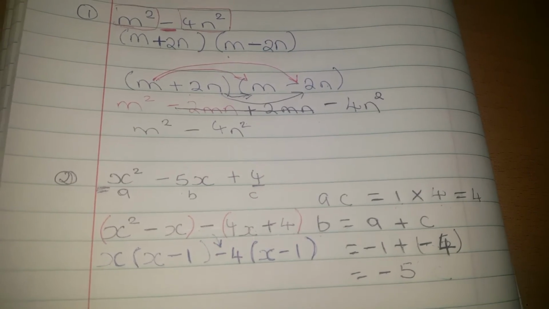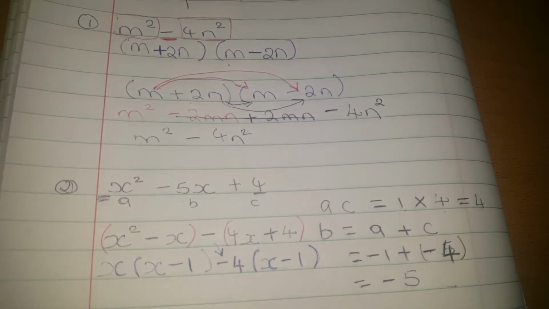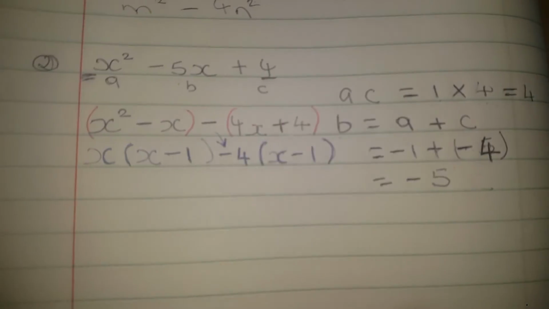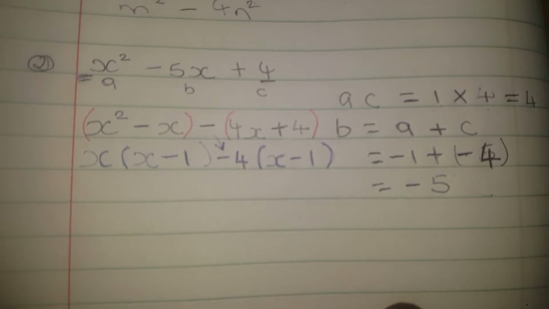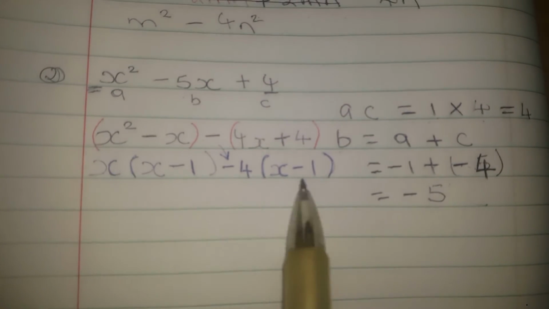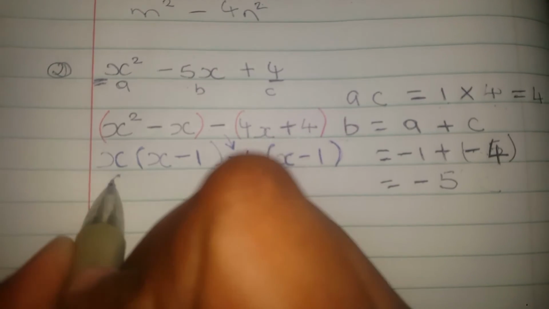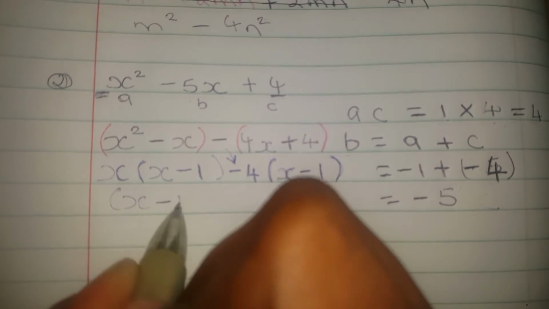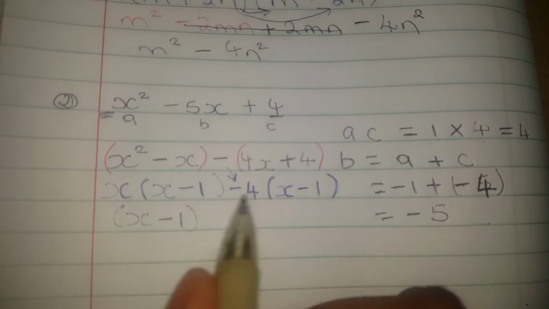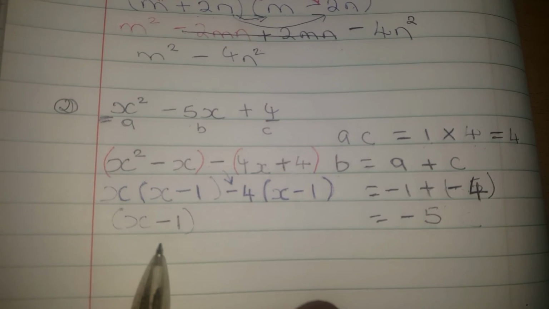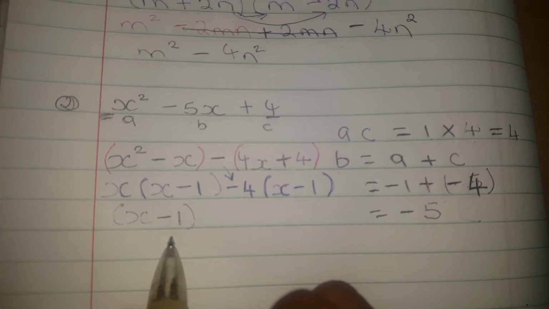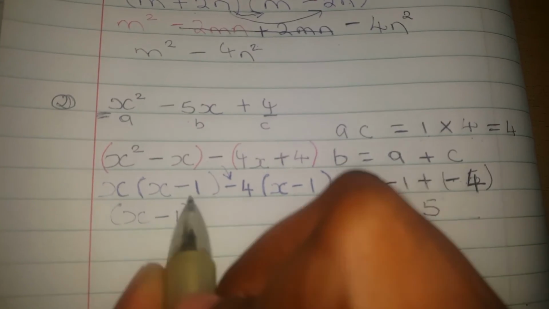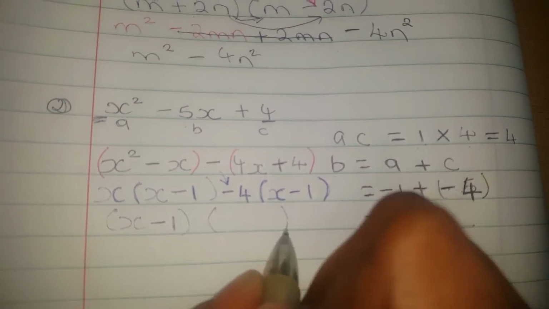So that's everything there. The next step, write down exactly what you see that is common between both sets. In this case, we have x minus 1 being repeated twice. So we put that down at one place. What we have left, we write down together and put in an individual bracket.